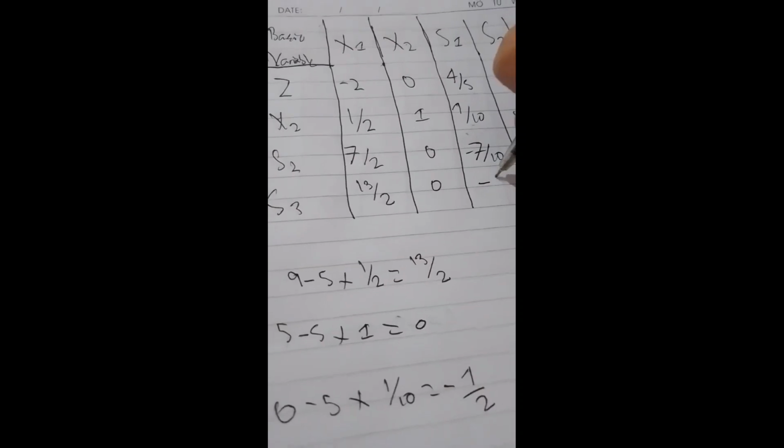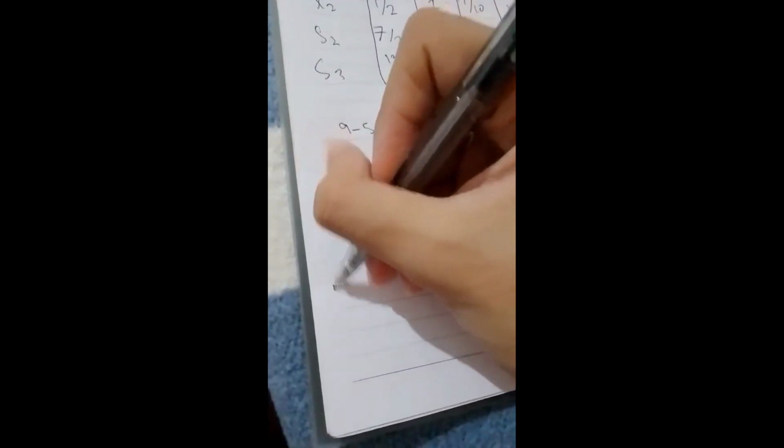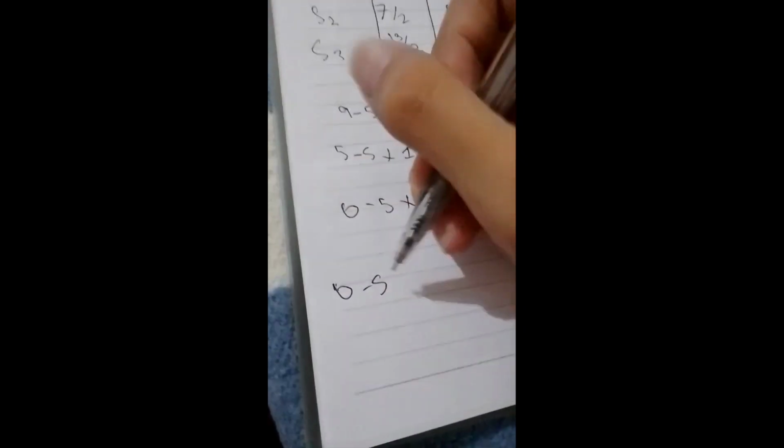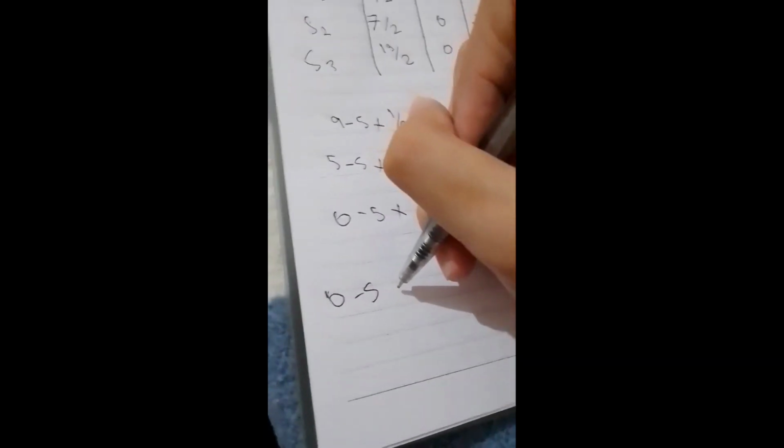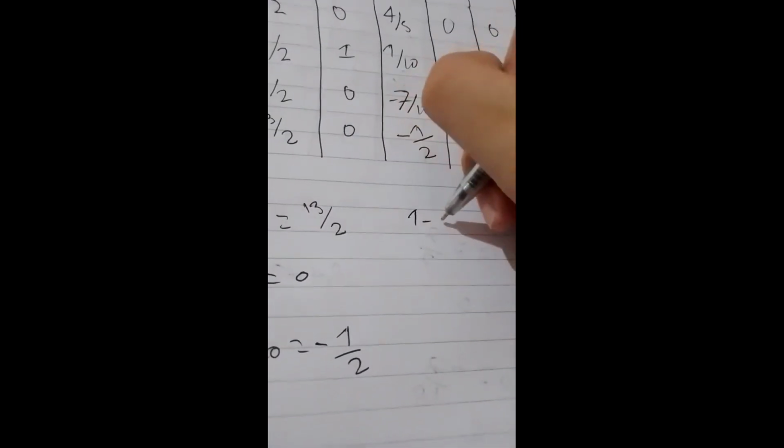Next one, ang sagot dito sa S1 is negative 1/2. The next one is 0 minus 5 times 0 is equal to 0. Ang S3 naman, 1 minus 5 times 0 is equal to 1.